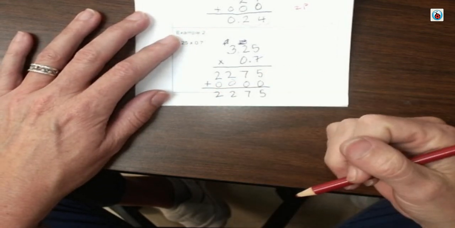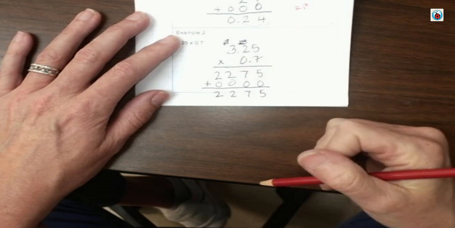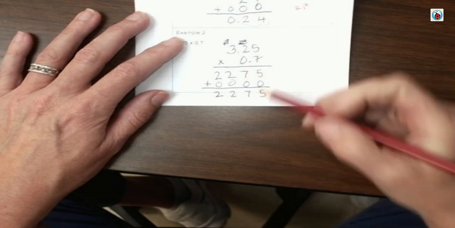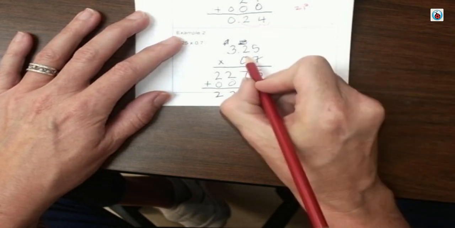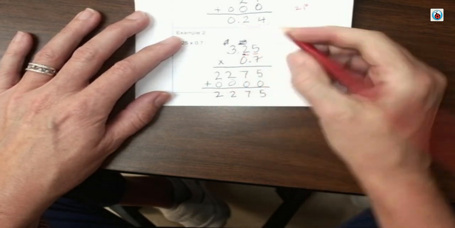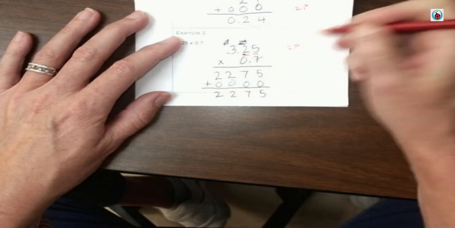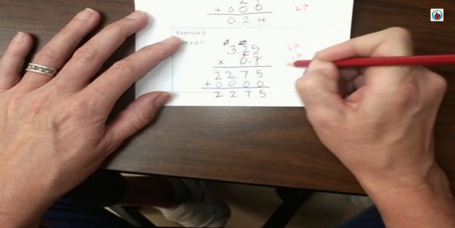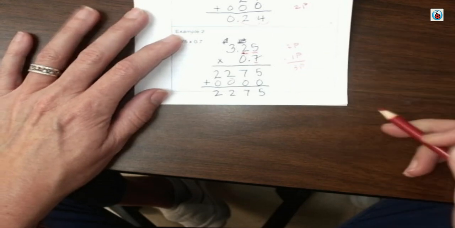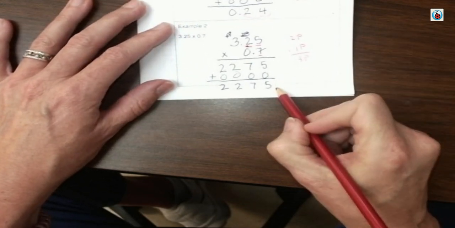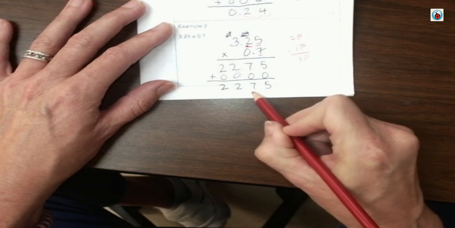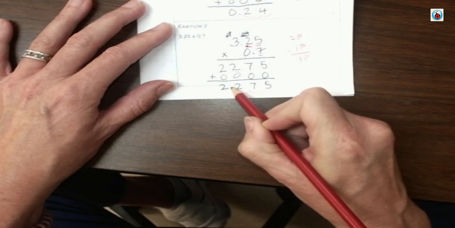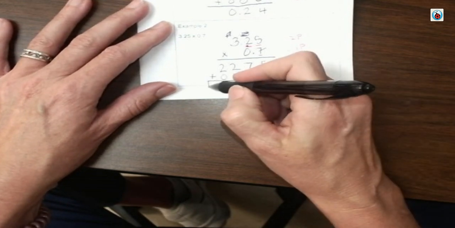Once we have multiplied, added to find our product, then we go back to the original number and we count the decimal place values that we see in both factors. This one has 1, 2 place values in the factor. This one has 1 place value in that factor. That means we're going to move that decimal back when we do the decimal shuffle from the back. 3 places. 1, 2, and 3. So that means our answer is 2 and 275 thousandths.